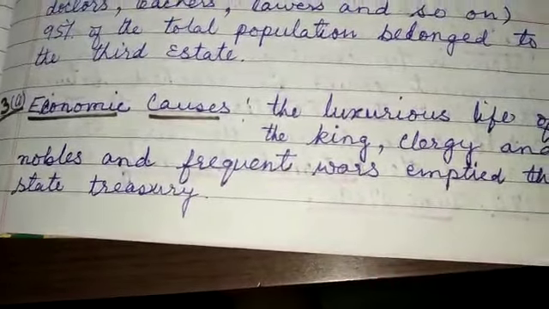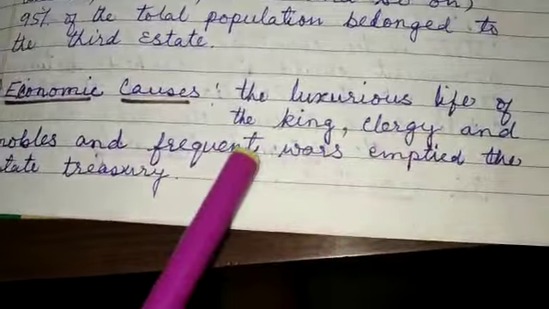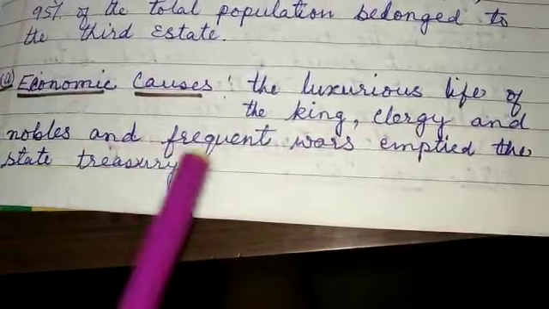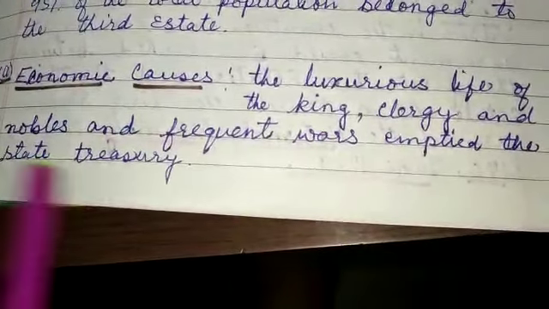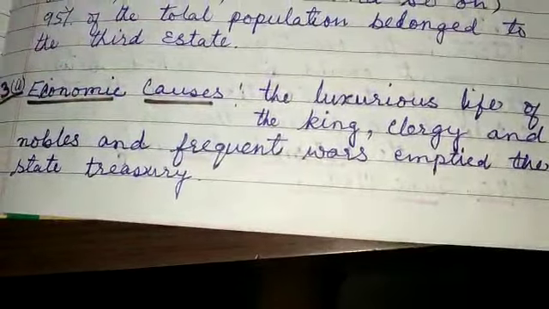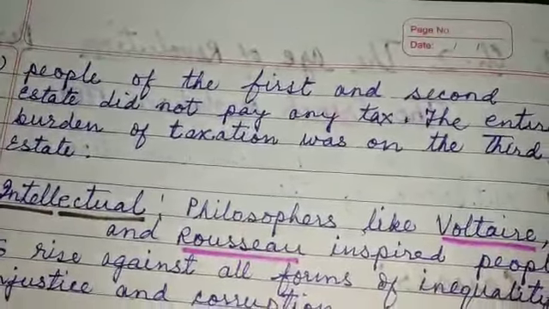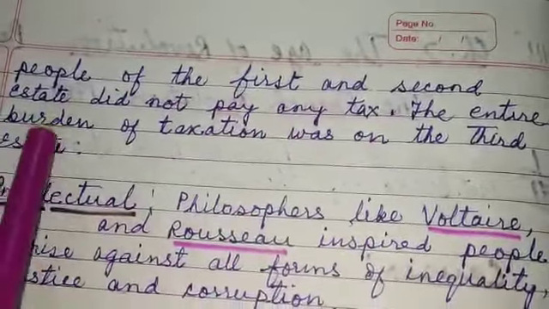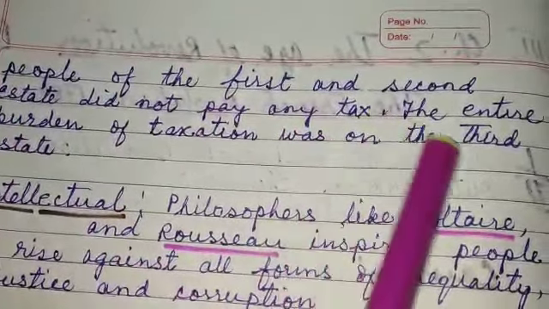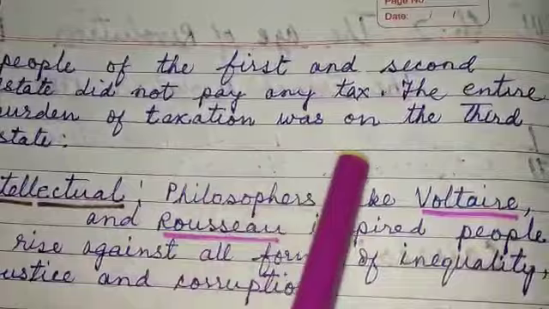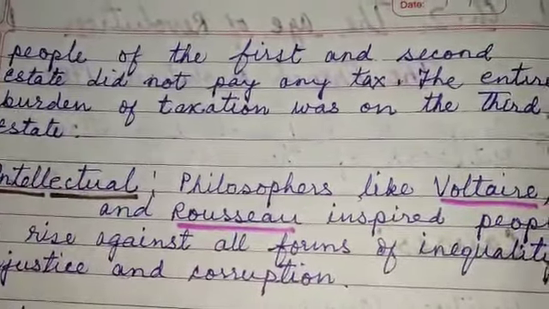Children, under the economic cause, the luxurious life of the king, clergy and nobles and frequent wars emptied the state treasury. Since France was fighting a series of wars with England, its state treasury was empty. Second is people of the first and the second estate did not pay any tax. The entire burden of taxation was on the third estate.